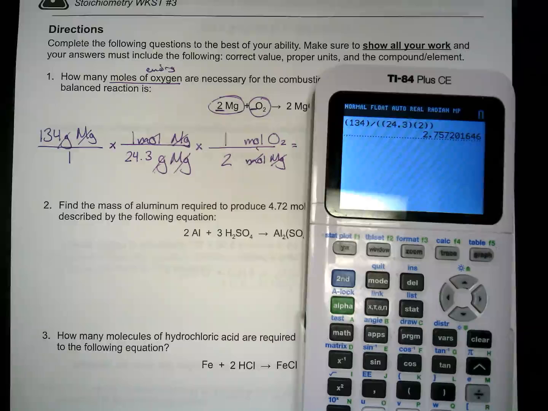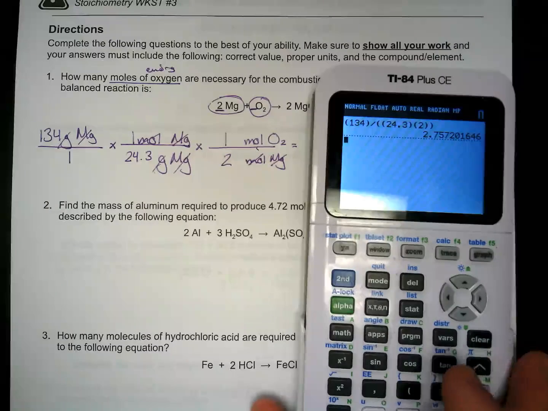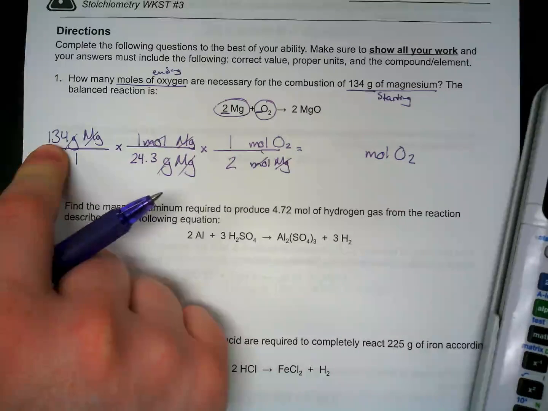And it looks like I will get this as my number. I'll get 2.7572, blah, blah, blah. Now, what's my answer going to be? Well, my answer needs to keep 3 sig figs.